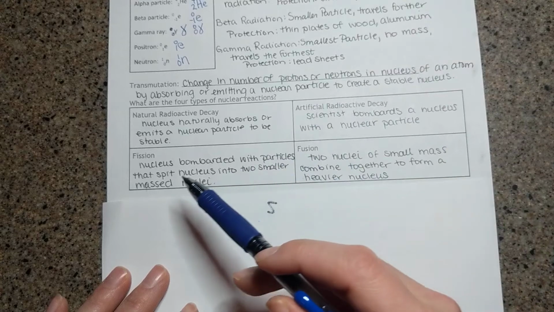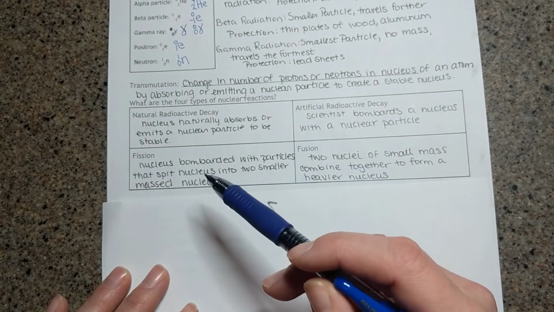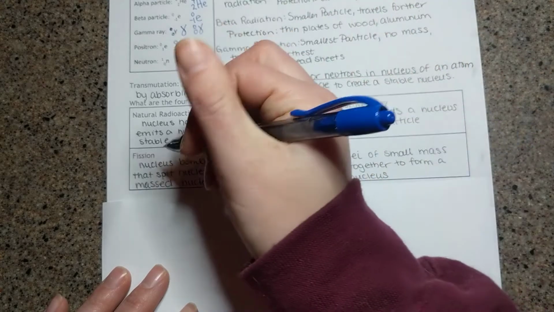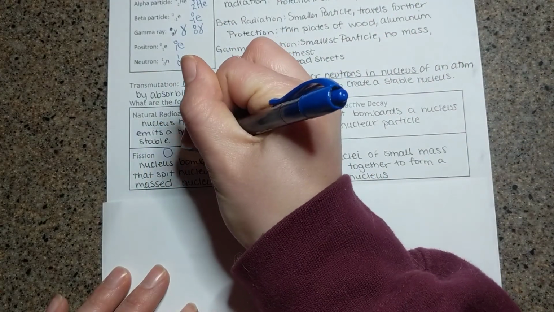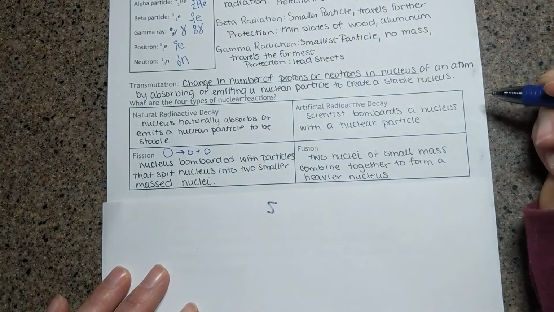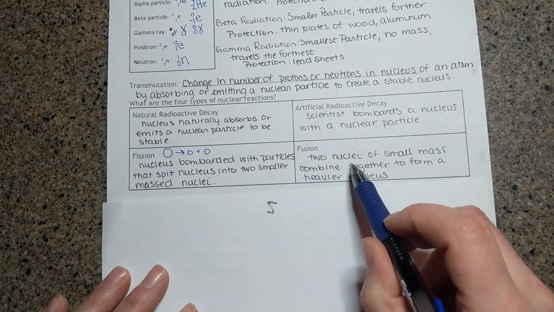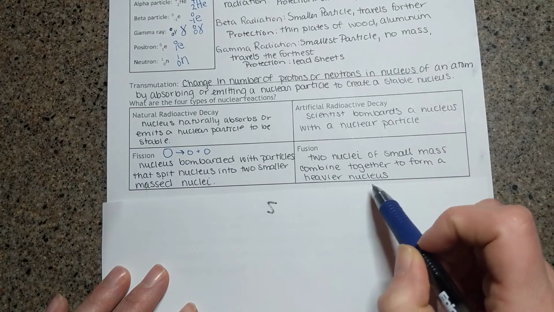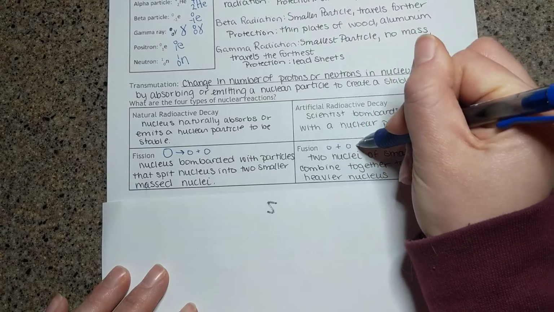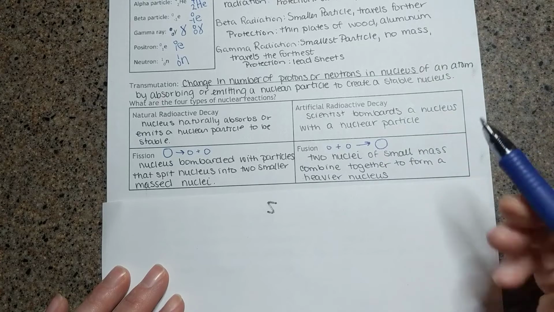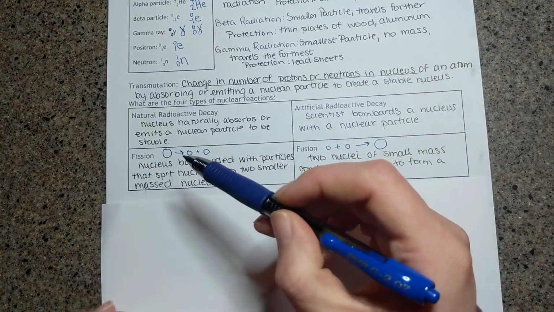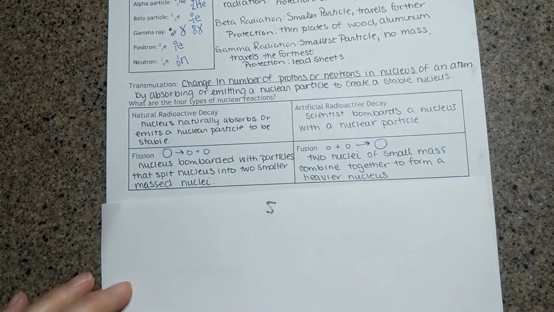Fission is where a nucleus is bombarded with particles, and that splits the nucleus into 2 smaller mass nuclei. So fission gets smaller. It goes from something really big into 2 smaller parts. Fusion is where 2 nuclei of small mass combine together to form a heavier one. So it's the opposite. Here I have 2 smaller ones come together to make a big particle. So fusion is 2 things fusing together, and then fission is 1 thing breaking apart.